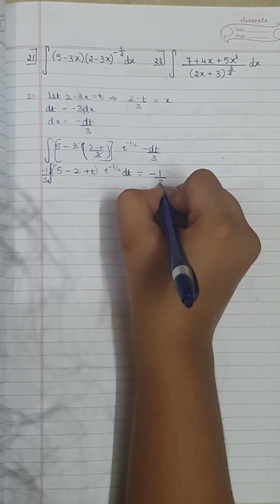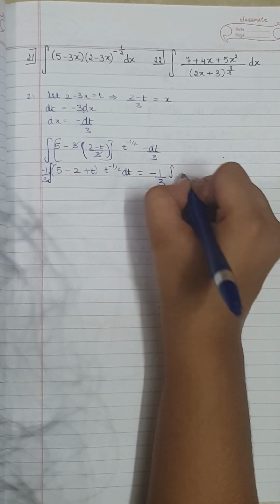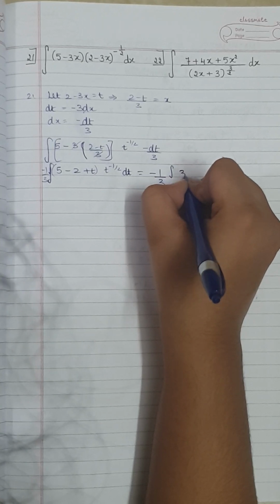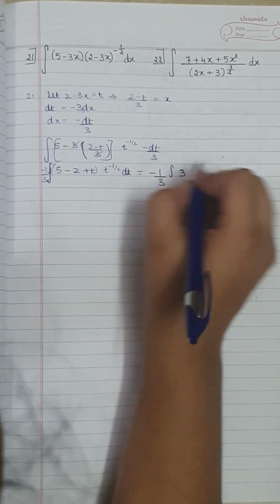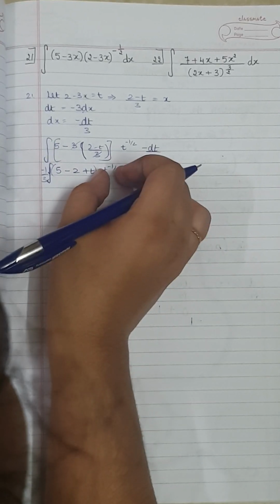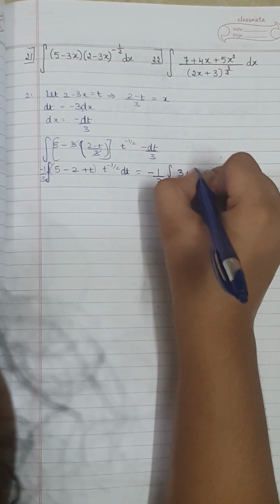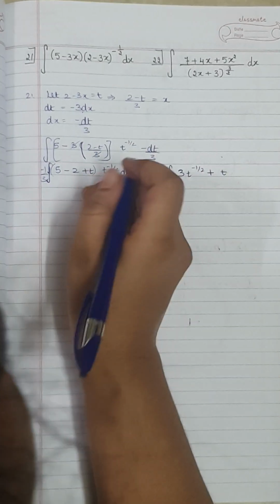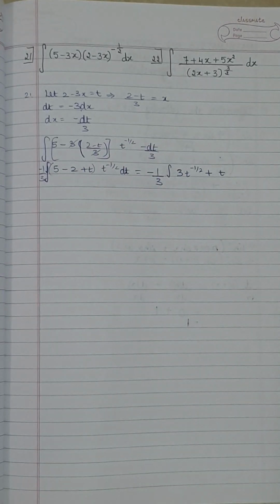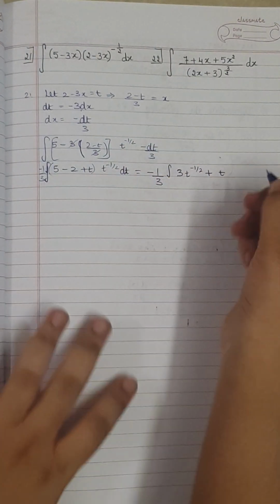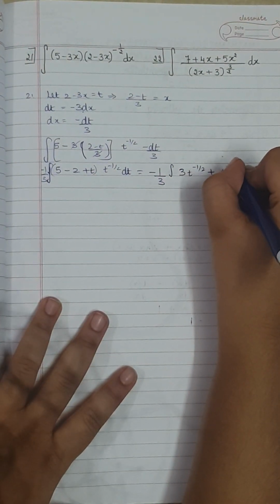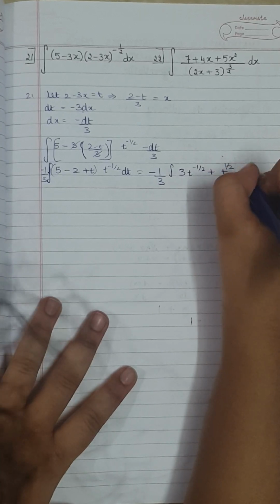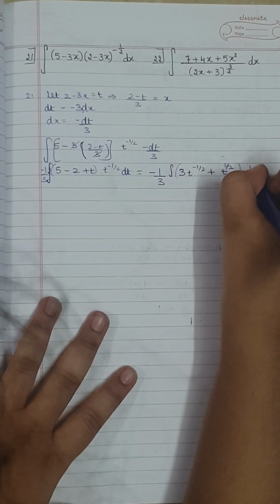So it becomes minus 1 by 3 integral of (3, 5 minus 2 is 3, t to the power minus 1 by 2 comes here, t to the power minus 1 by 2 plus t, now here t into t to the power minus 1 by 2. Since these powers add up, this becomes t to the power 1 by 2) and the whole thing dt.